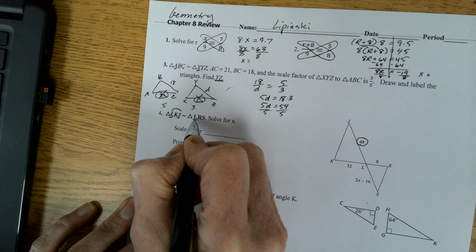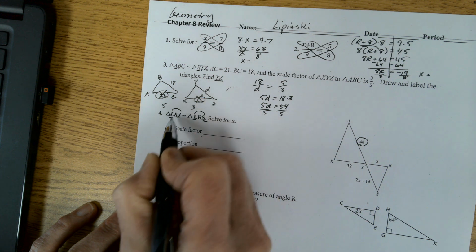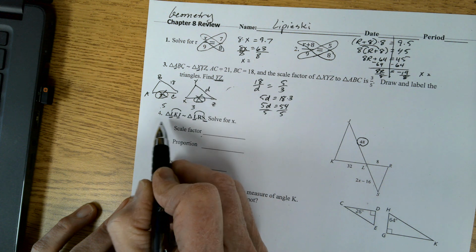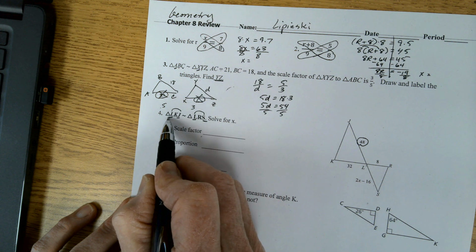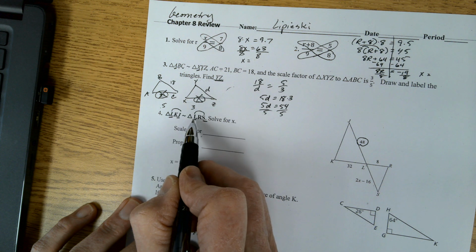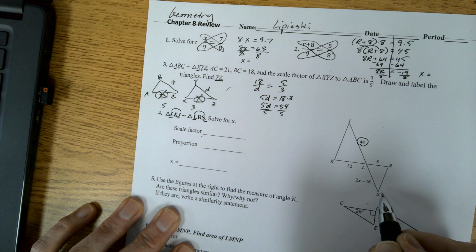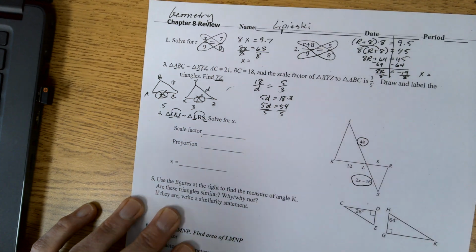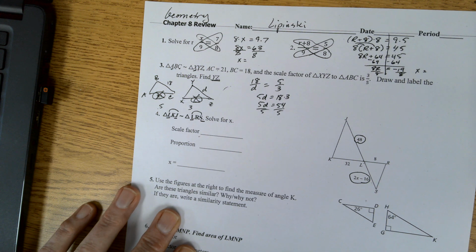So I have to use first and last letters here, because corresponding, it's all about patterns. They have to match. So J to L corresponds to S to L. Okay? So this 48 goes with the 2x minus 16.